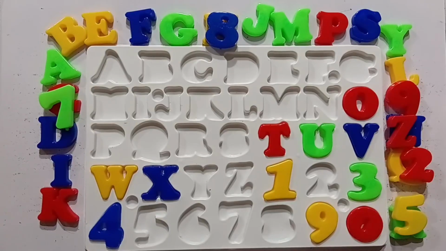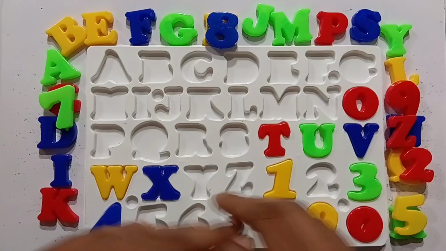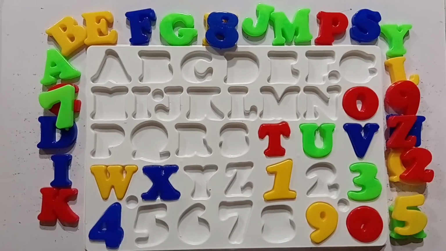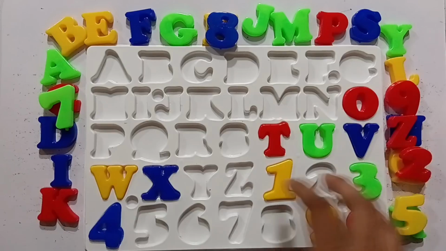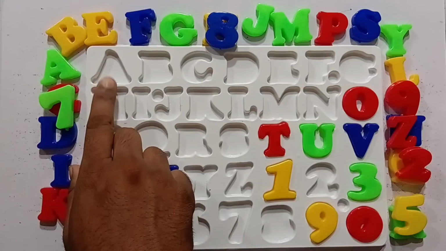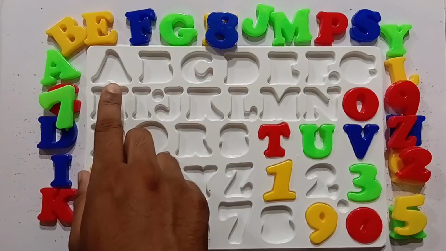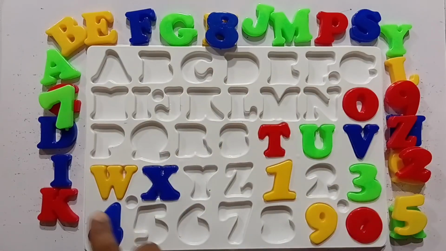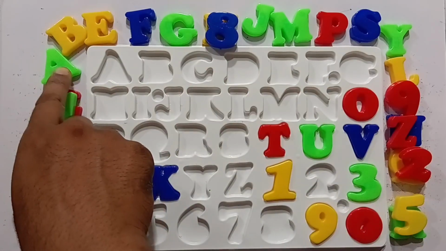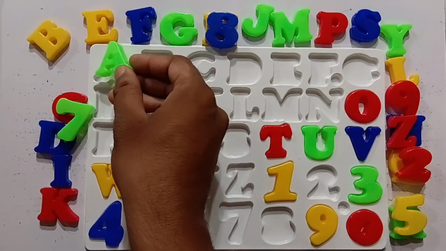Hi kids. Kids, we need to solve this puzzle of ABCD, and also we are going to learn ABCD English alphabet and numbers by solving these puzzles. So let's start kids. This is space for the first letter, and that is A. Can you see A here? Yes, this is A. A is in green color.